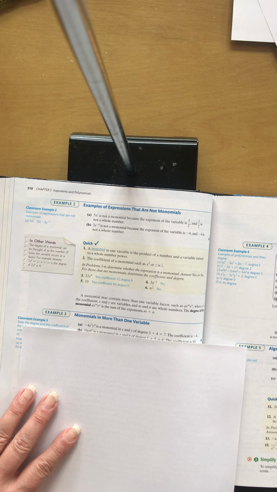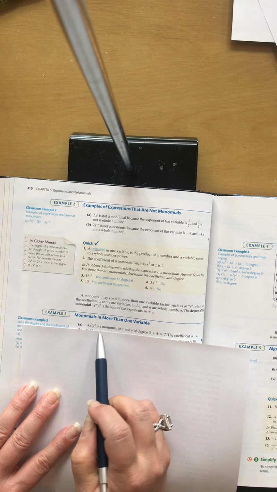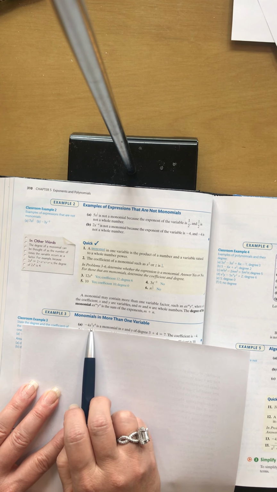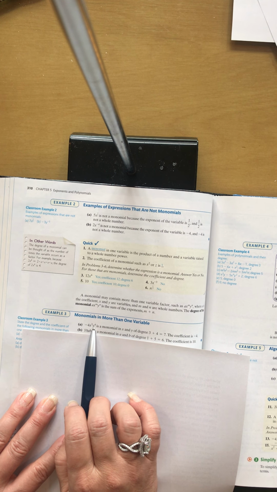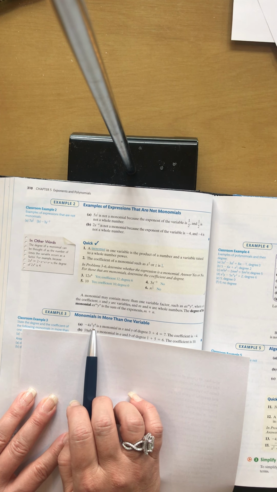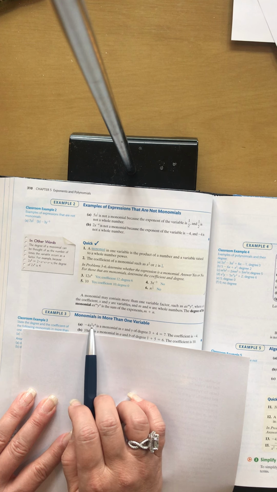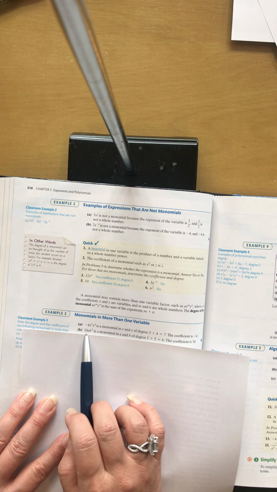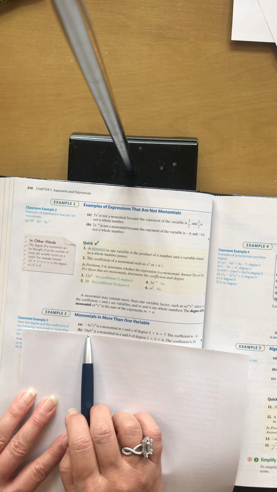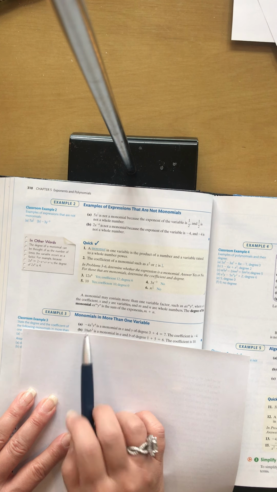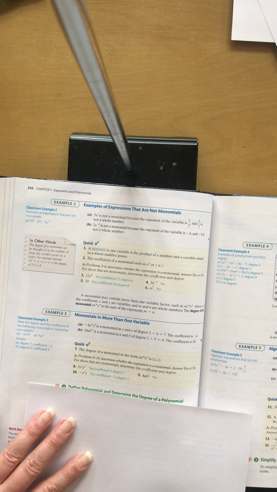Okay, let's look at example 3. What happens when you have a monomial with more than one variable? These are both examples of monomials, but there are two variables. To figure out the degree, you add up the exponents. So for A, the degree is 7. And for B, the degree is 1 plus 5, which is 6. The coefficients are negative 4 and 10. So for the degree, you add up the exponents.